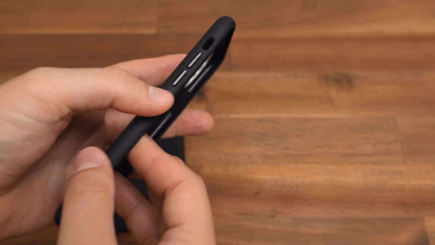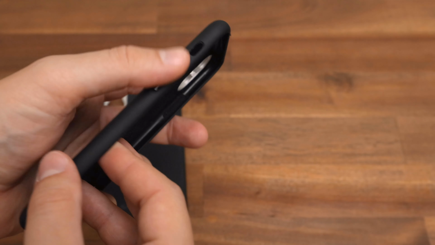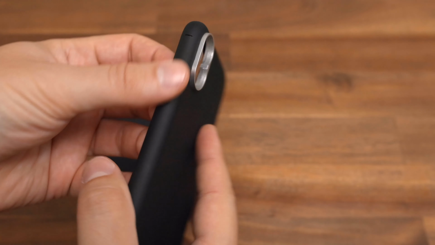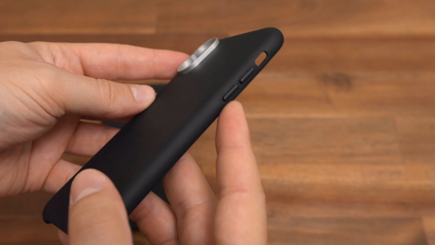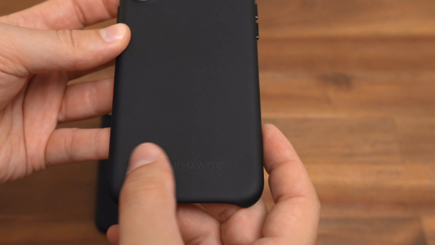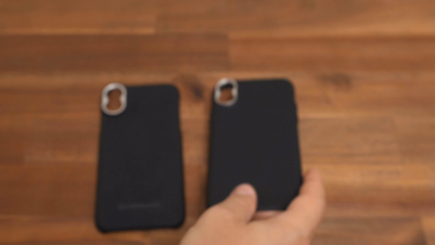With that said, a lot of people complained that it felt cheap, so Sandmarc really delivered on the new design. The buttons are now included into the case, so there are no more cutouts to reach the buttons, and overall the case feels way more rigid and you have the impression that your phone is actually really protected. If you are used to Apple's leather case, this case will feel familiar.